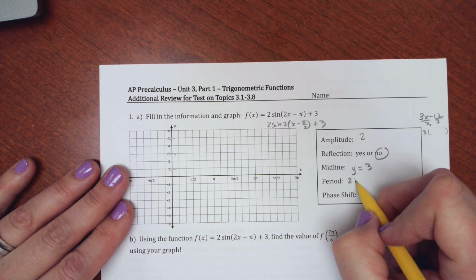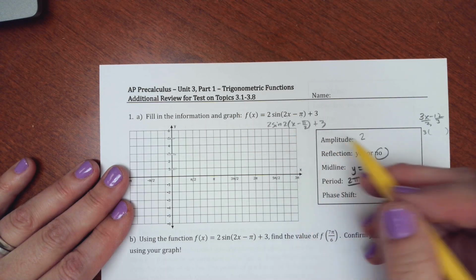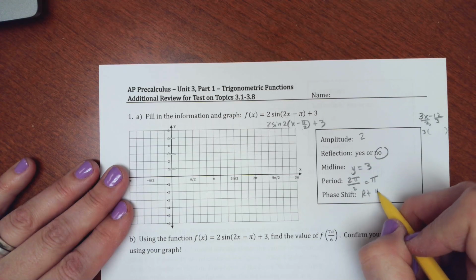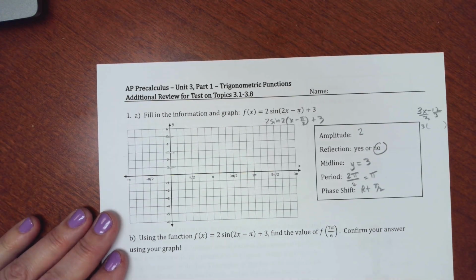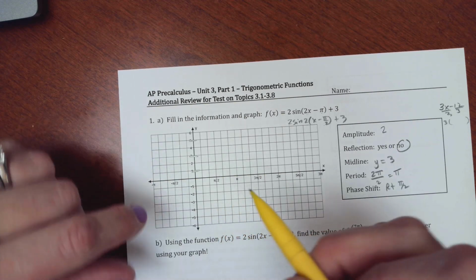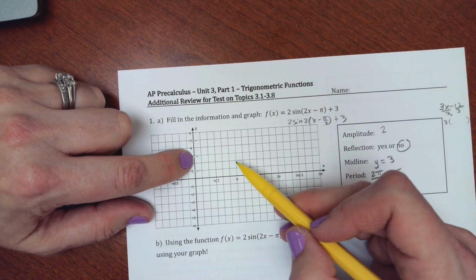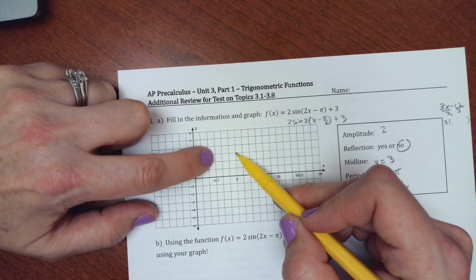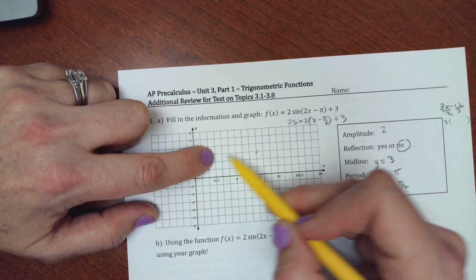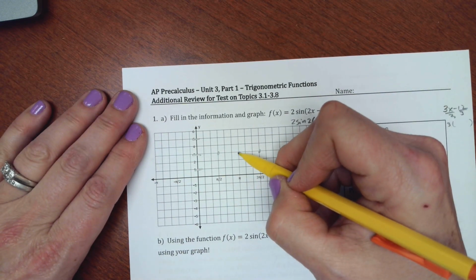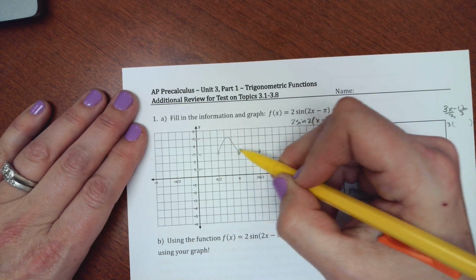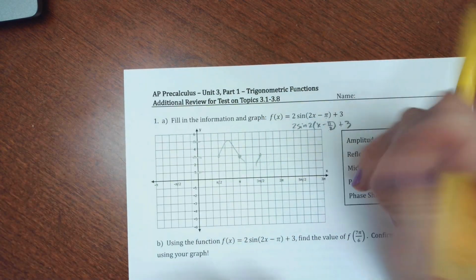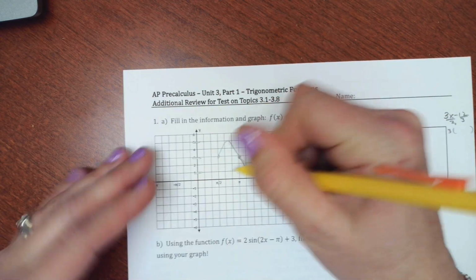Period is 2 pi over this 2 right here. The period is pi. And phase shift, yes, it's going to the right by pi over 2. Or you can just put positive pi over 2, I guess. All right, so I would have done a sine graph between here and here because my period is pi. But I have to move to the right pi over 2. So I'm going to move here to here. So there's the end, there's the beginning, here's the middle. I make sure that I go up there to there, and then down here to there. Oh, that's a little ugly. But anyway, you would just keep that cycle going.